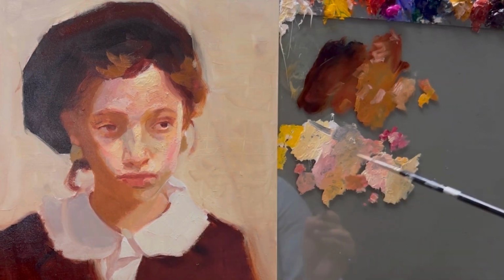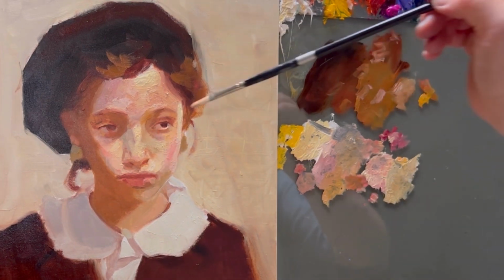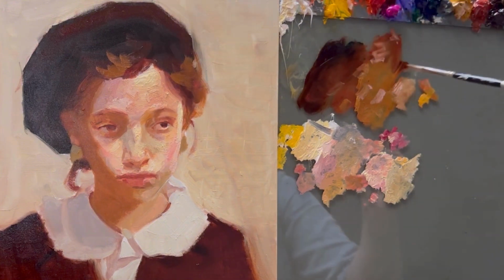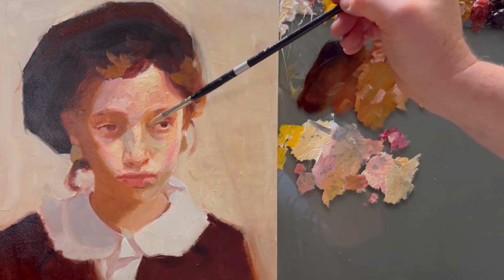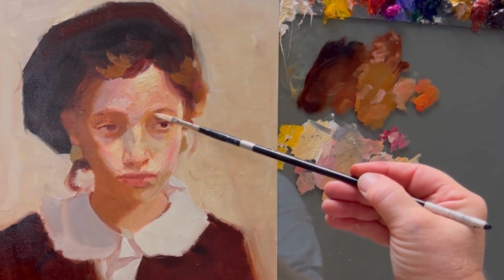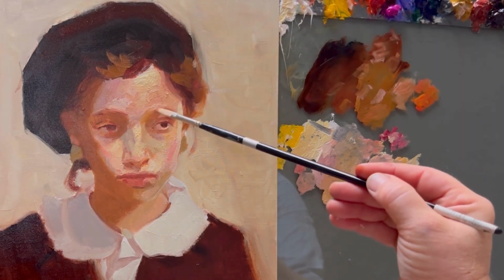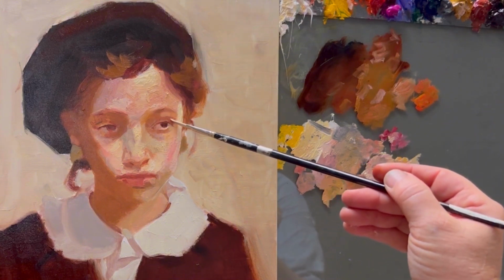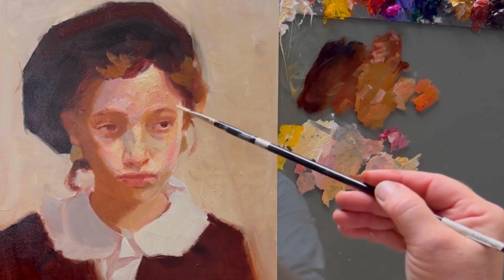So, and if I don't, then I just come and put a little warmer, darker stroke to push the space back. Separate this a little more from the darkness of eyebrow, connected to the shadow of eyelid.